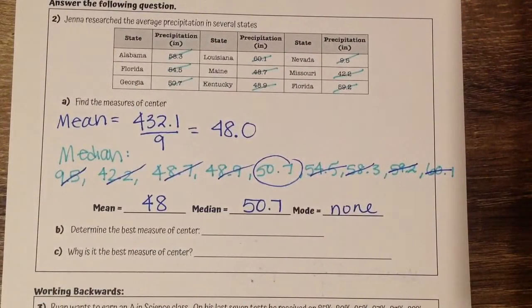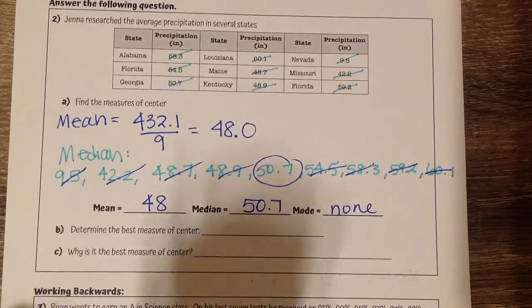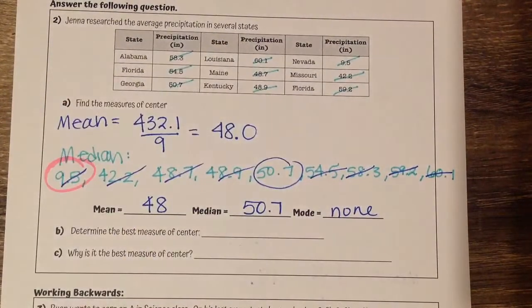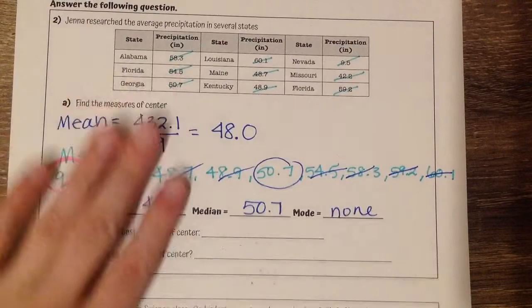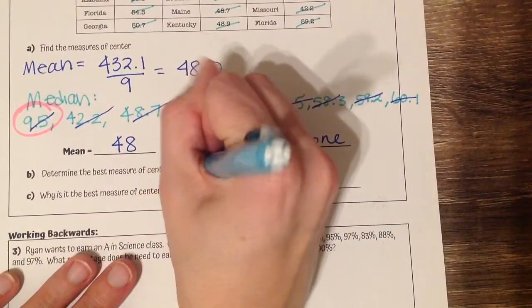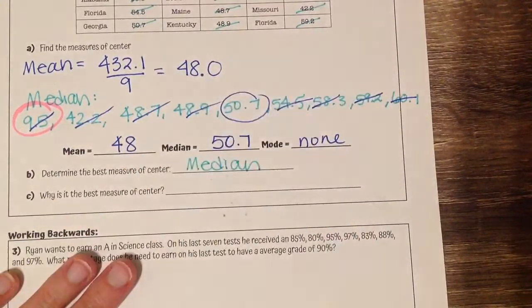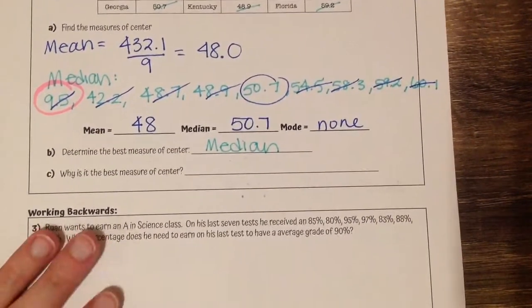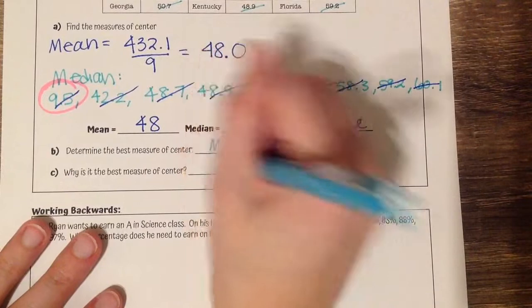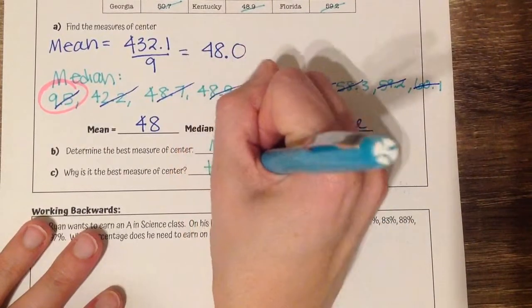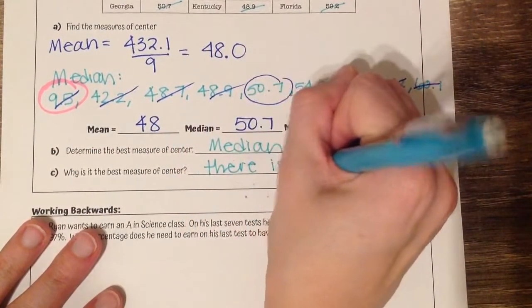So now determining the best measure of center. Basically, I'm looking to see, are there outliers? In this set, 9.5 is for sure an outlier. It's way lower than the rest. So since it has an outlier, our best measure of center with outliers is the median. So our median is the best measure of center, and the reason that it's the best measure of center is there is an outlier.